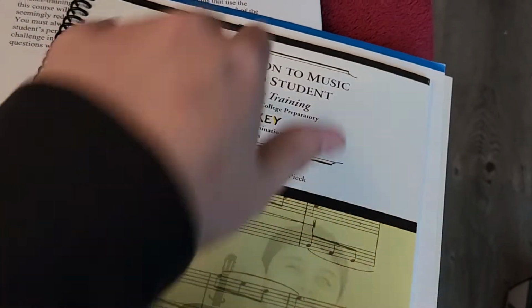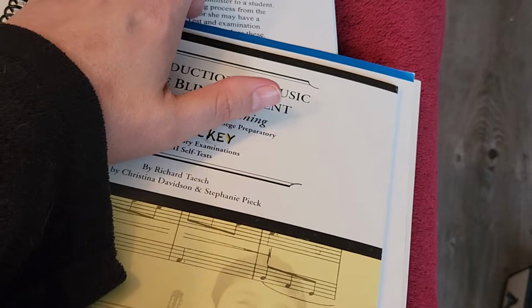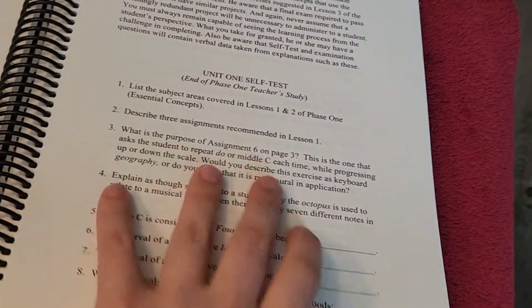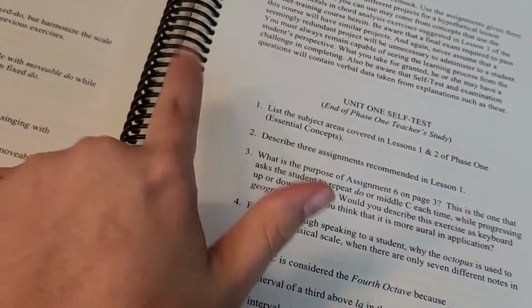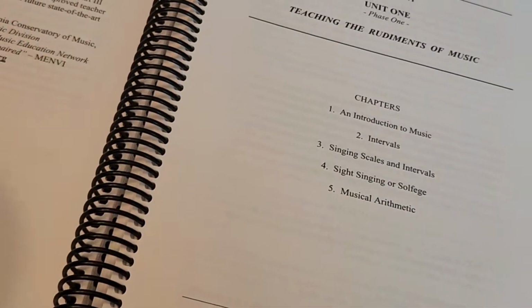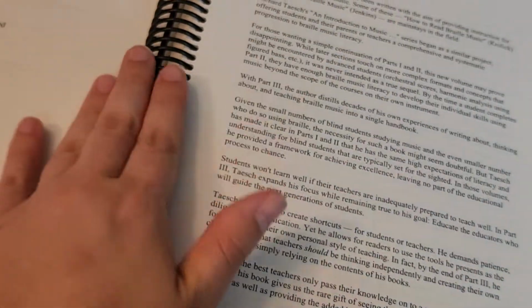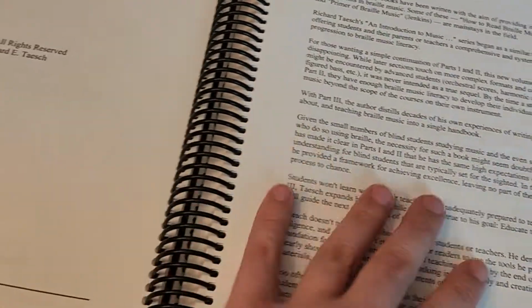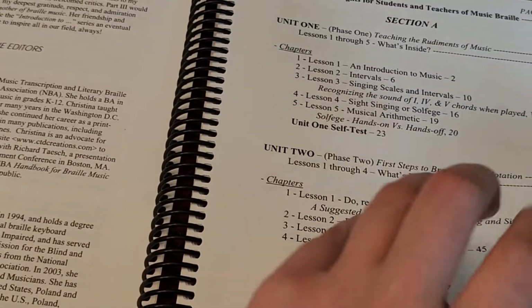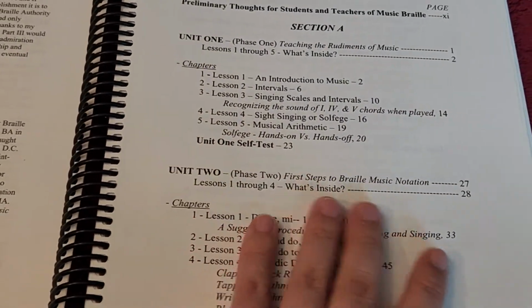So that is the answer book. And like I said, for the theory exams, it just has the problem number and then the answer. So if you switched up your answers or your theory exams and made them different, you're going to need to make your own answer key or just know the answers.